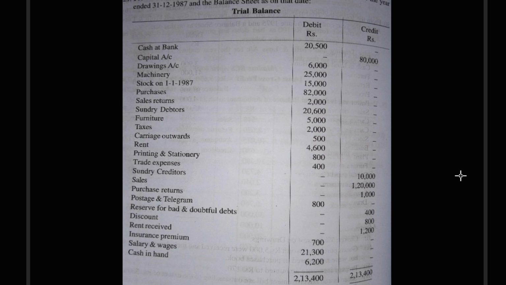Printing and stationery, again, expenses, profit and loss account. Trade expenses, don't get confused by the word trade. Trade expenses will be shown in the profit and loss account. Sundry creditors will be shown in the liability side of the balance sheet. Sales, trading account. Purchase returns will be adjusted against purchases in the trading account. Postage and telegram expenses again will be shown in the profit and loss account.